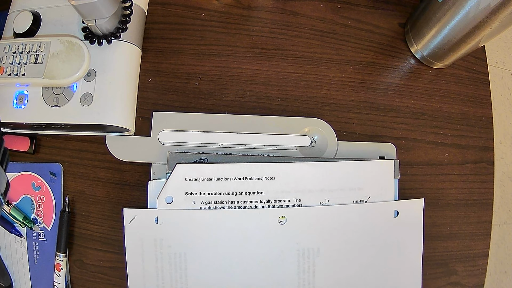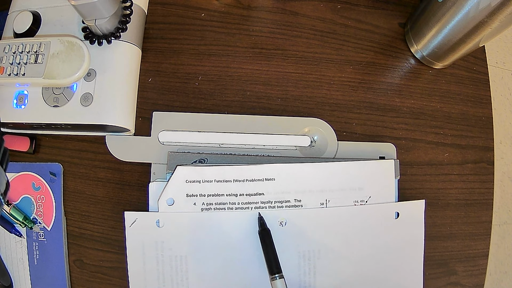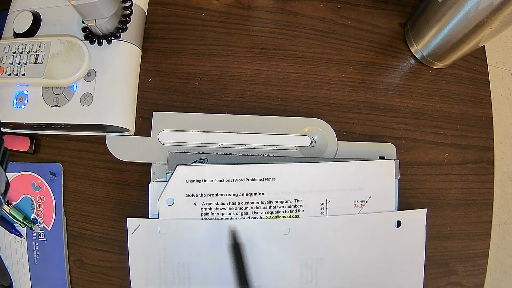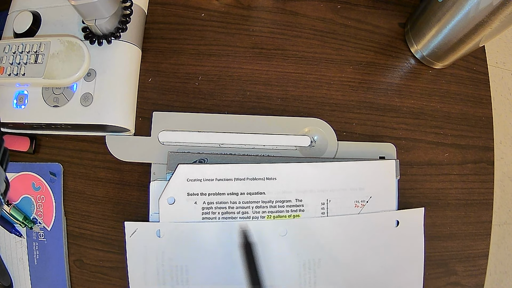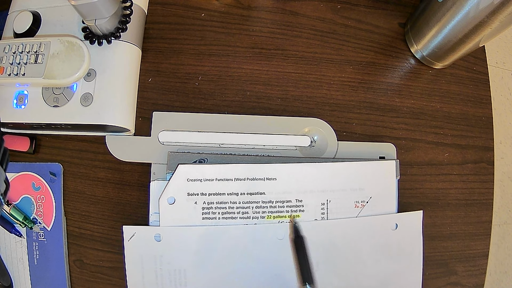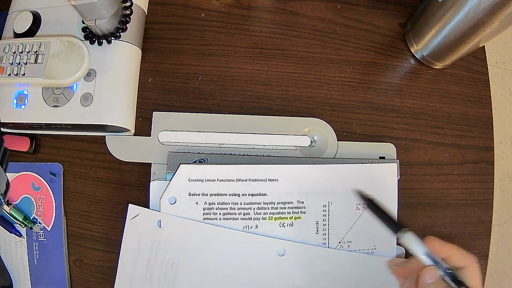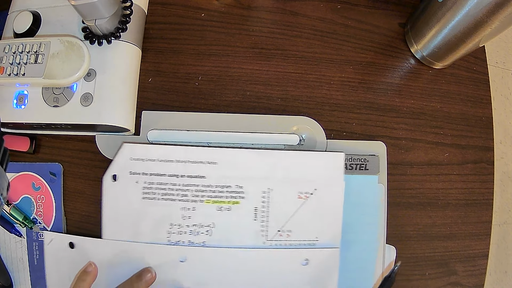So here we go. Here's our word problem. A gas station has a customer loyalty program. The graph shows the amount of Y dollars that two members paid for X gallons of gas. Use an equation to find the amount a member would pay for 22 gallons of gas. Okay? Now, my information is in this graph right here. So let's focus on our graph.